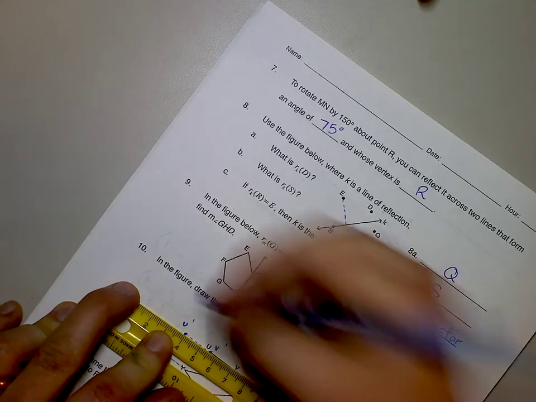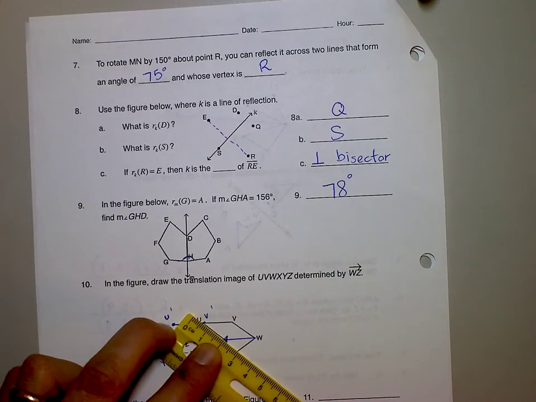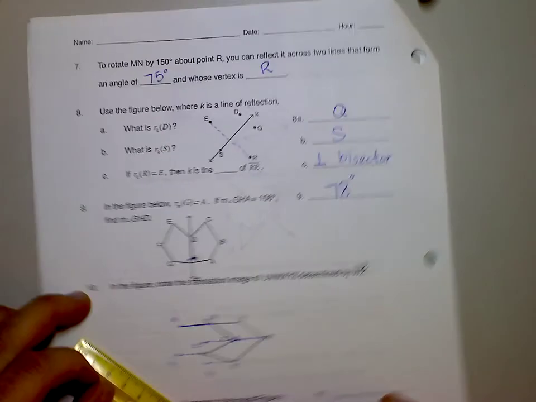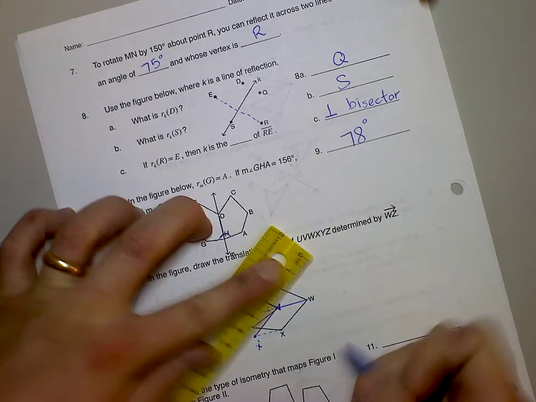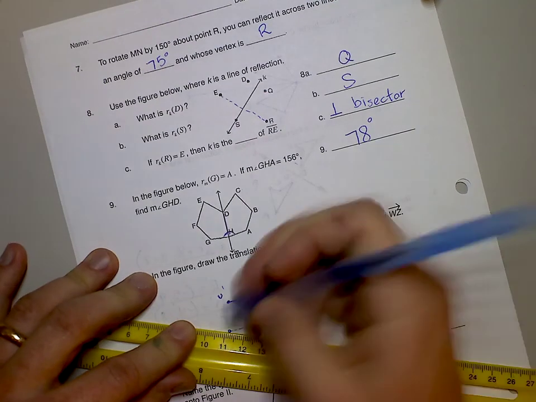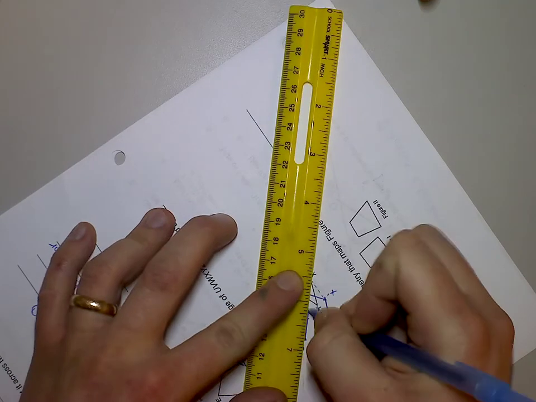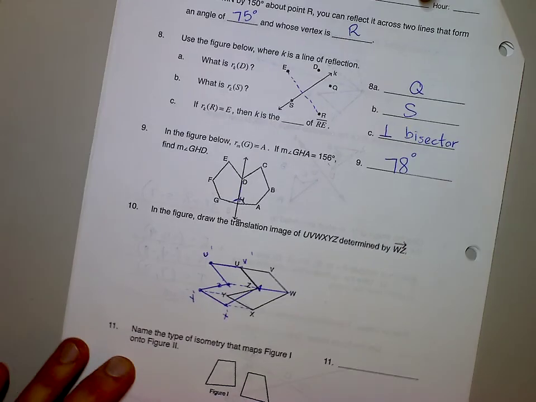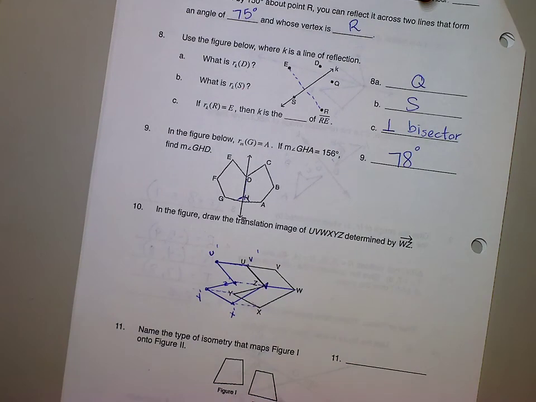U connected to V, so this is a part of my segment. V connected to W, well W is where Z was, so that's going to go right along with that. W connected to X, so that's going to go right there. X connected to Y, Y to Z, and finally Z to Z. And you should get a figure that looks the same, only has shifted the distance of the vector in the direction of the vector.